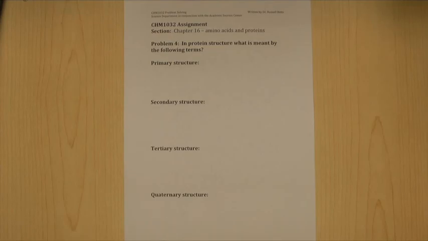So I see we're dealing with proteins. In protein structure, what is meant by the following terms? Primary structure, secondary structure, tertiary structure, and quaternary structure. All right. Now, protein is just a series of amino acids. Generally, more than 50 amino acids is considered where proteins begin and peptides stop.